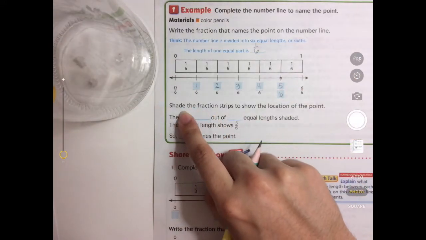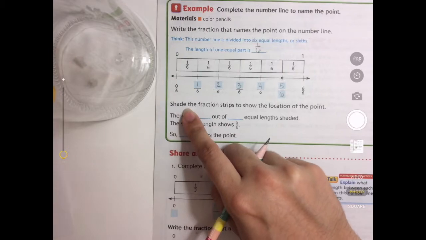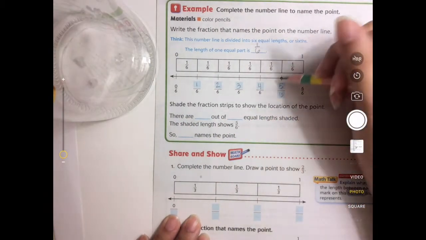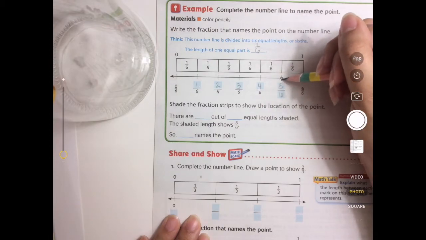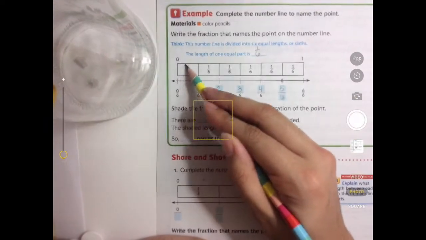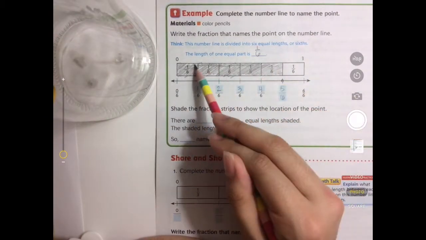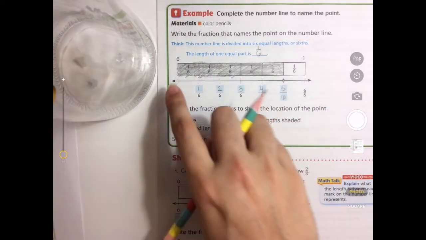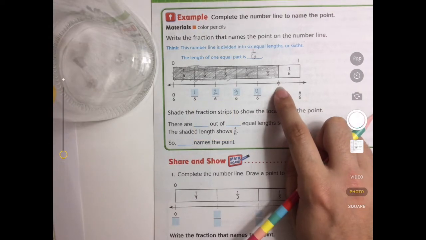So let's see what the next direction is. Shade the fraction strips to show the location of the point. So the point is right here, so I need to shade right up until then. Let's go ahead and shade real quick. All right, so I'm all shaded in from my starting point to the stopping point, which is that point right there. So we did that.